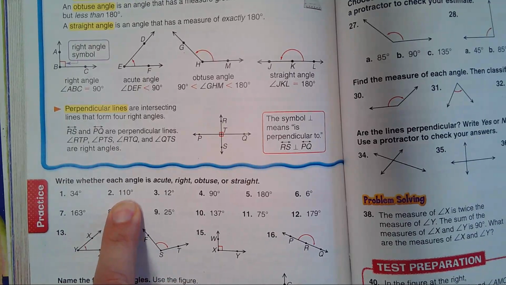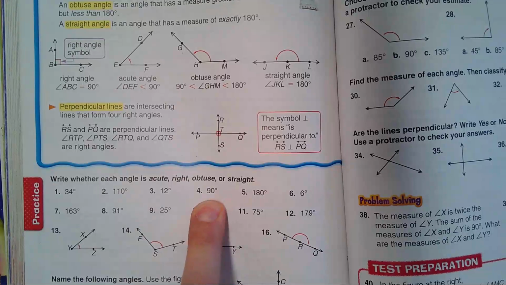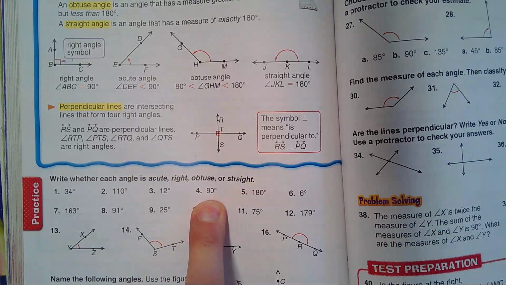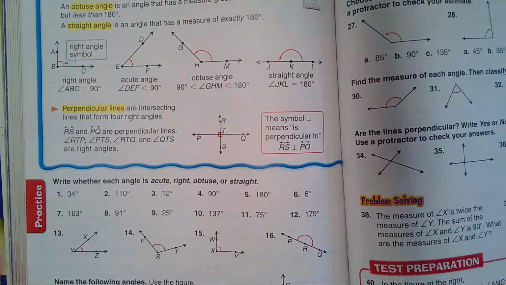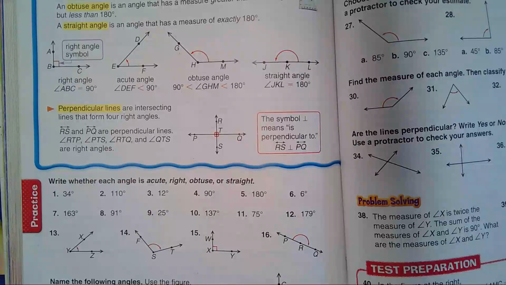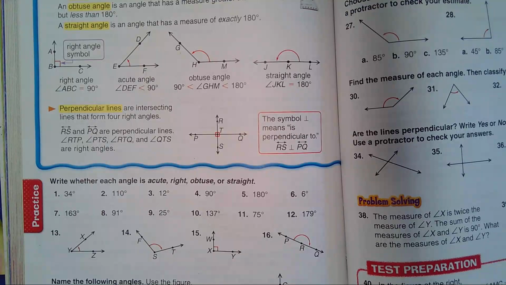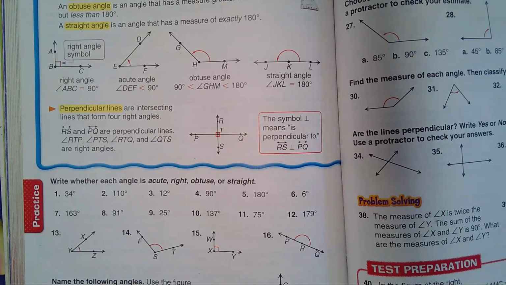Obtuse. Obtuse, right. Number 4, 90 degrees, Lauren. That is a right angle. Number 5, 180 degrees, Michaela. Straight angle. Straight angle, right. Number 13, again, they don't show you a measurement per se, but you should be able to look at it and be like, I think I know what that is. Stella, what do you think 13 is? Acute. Yeah, it's acute. It's clearly less than 90 degrees.